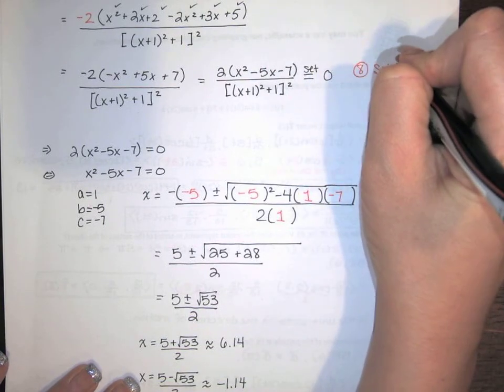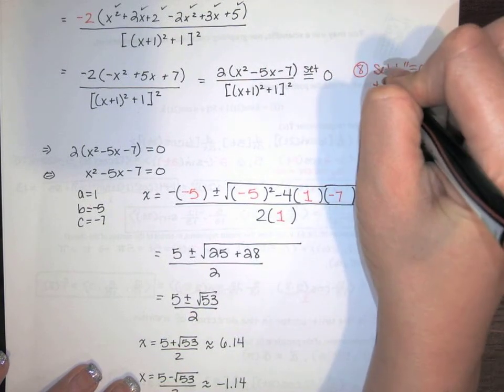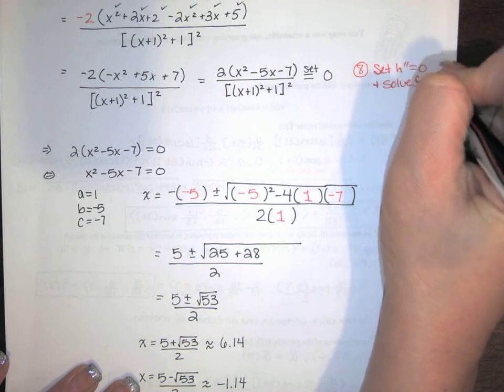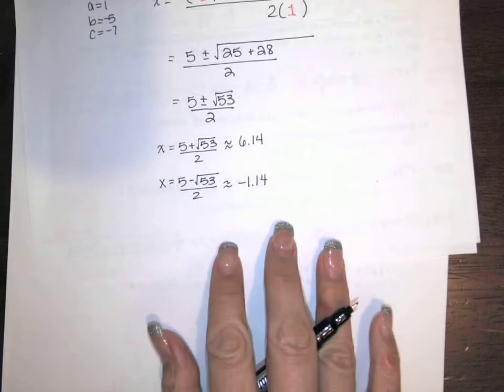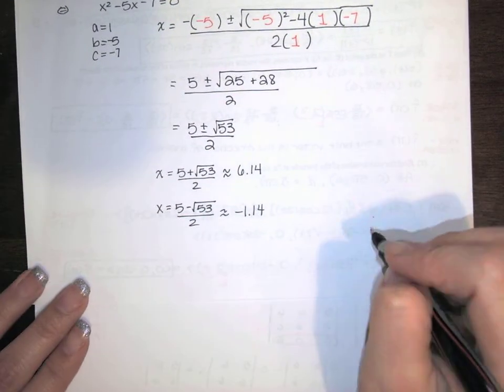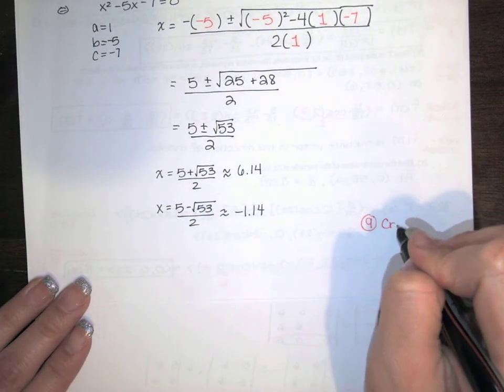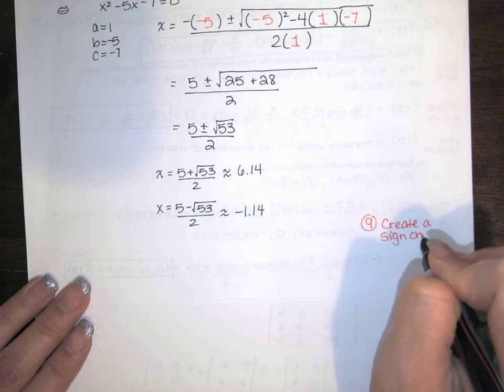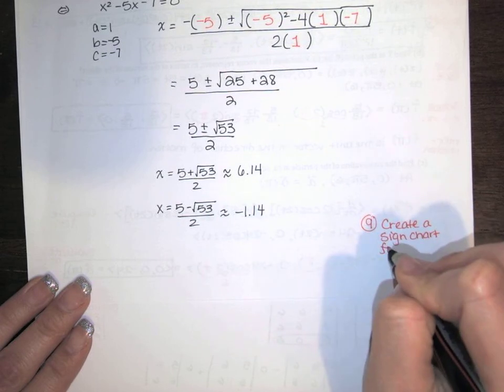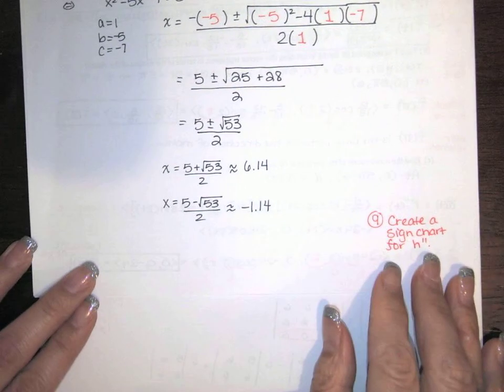We set h double prime equal to 0 and solve for x, just using the quadratic formula. And now we create a sign chart for h double prime.